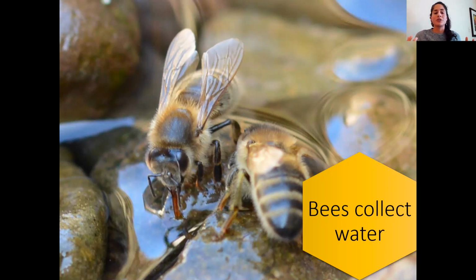So if there's no natural source of water near your apiary, it is very important that you have something in that yard for them to collect water. I will talk about this a little further, but water is very important in the summer for the bees, and also in early spring.